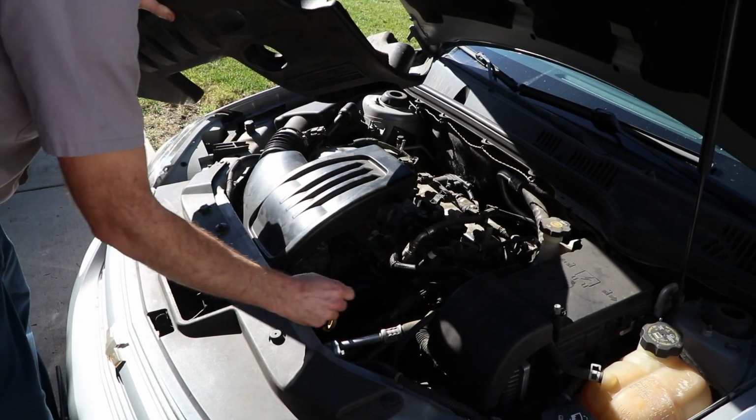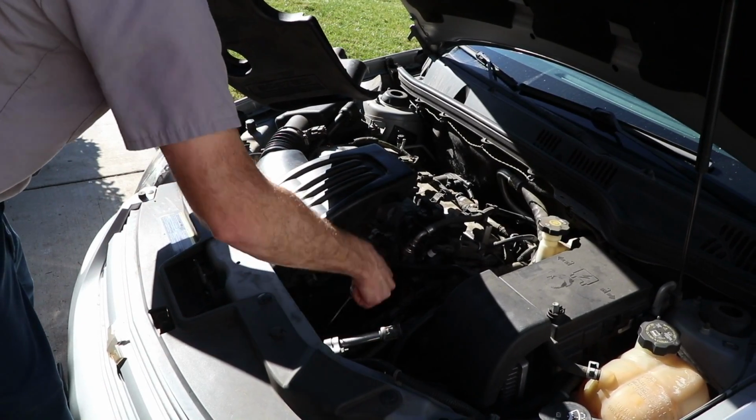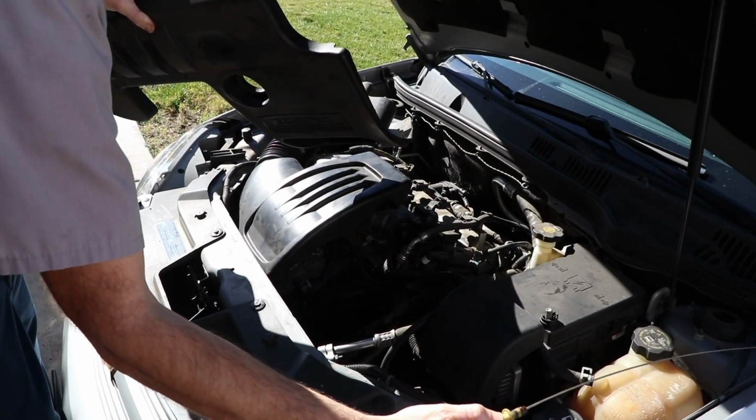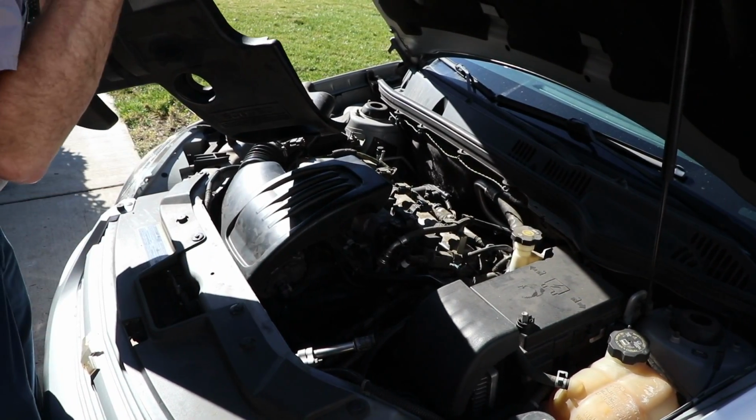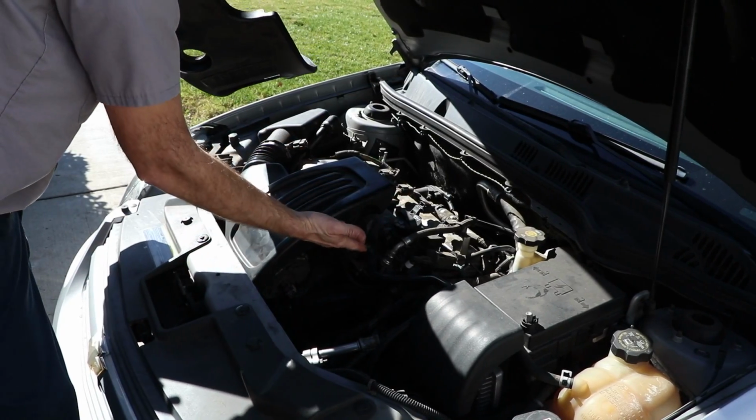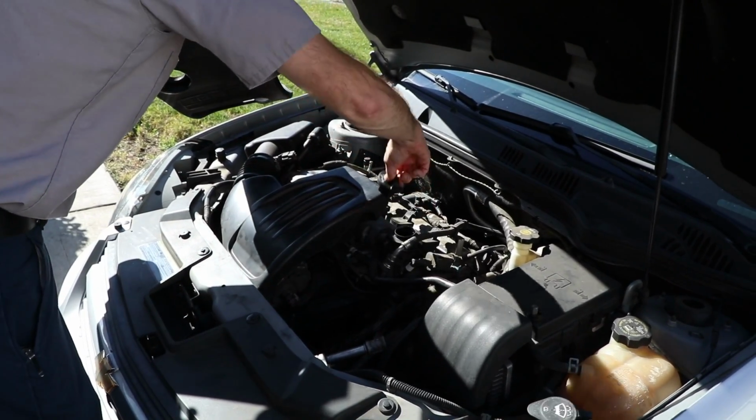Okay, if you need to, you can remove your oil dipstick. Set it off to the side. You'll possibly get a little oil on the side there. You can wipe that up. And then very briefly, we'll remove the oil filler cap.